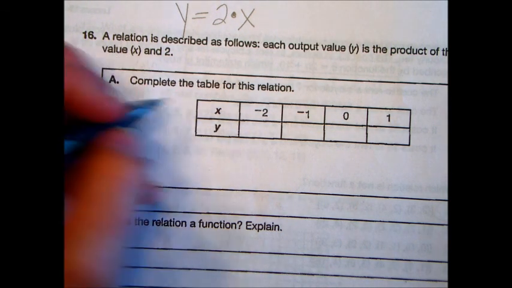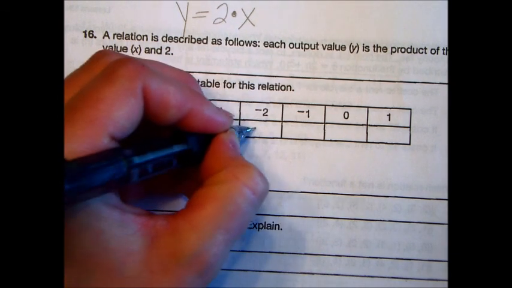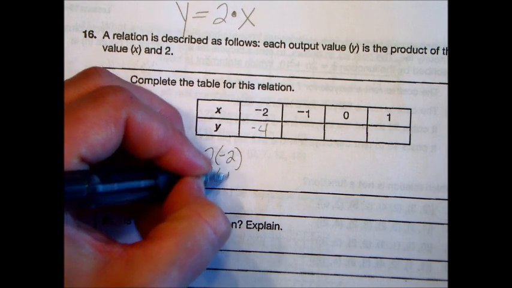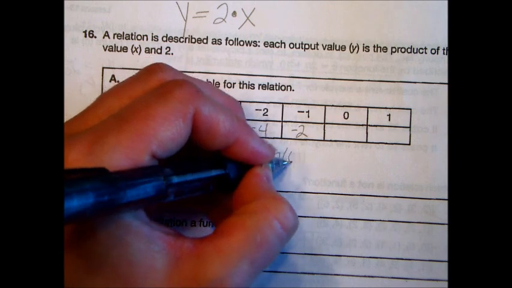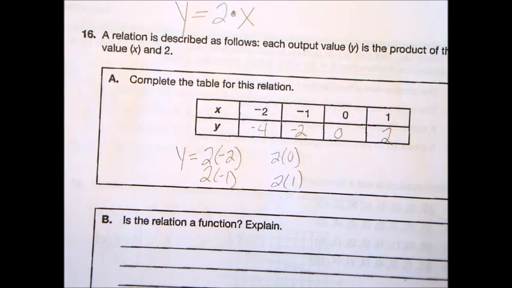So this isn't too bad, right? It's literally going to be y equals 2 times negative 2, so it's negative 4. And y equals 2 times negative 1, so it's negative 2. Then y equals 2 times 0, so it's 0. And then y equals 2 times 1. So that's not hard. You're just doubling those.